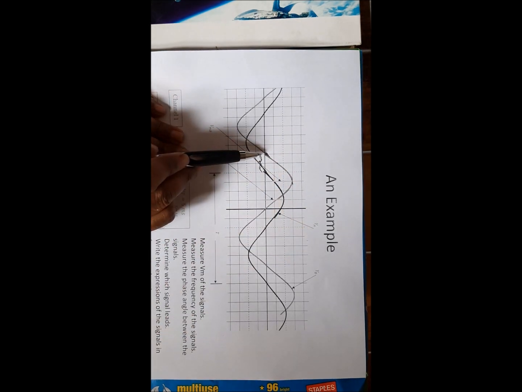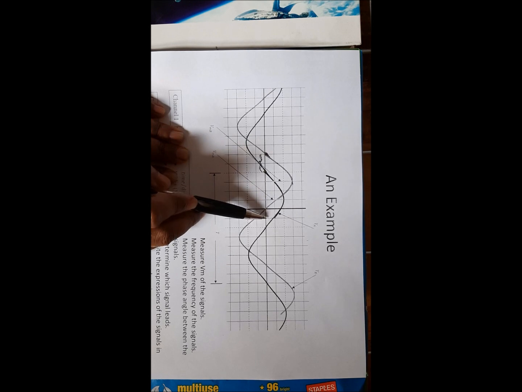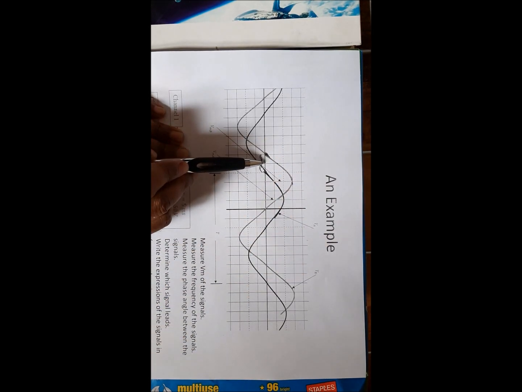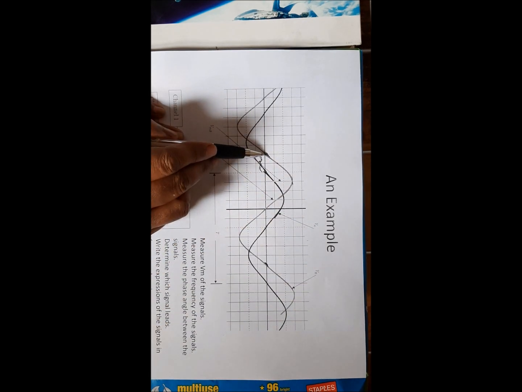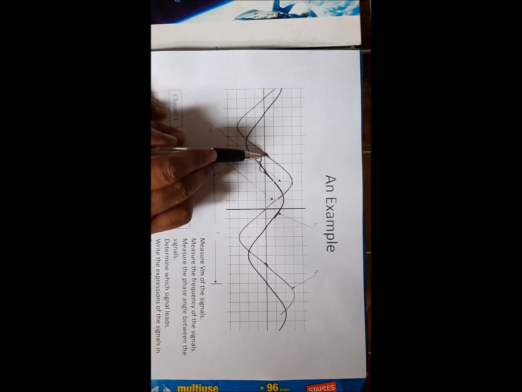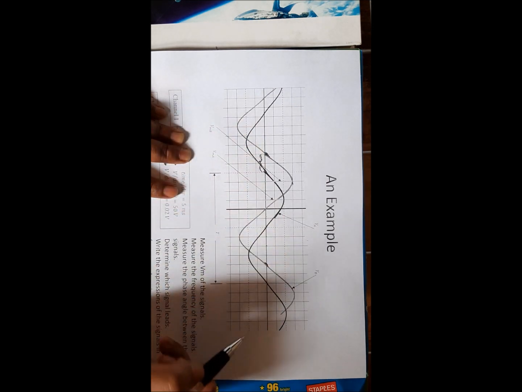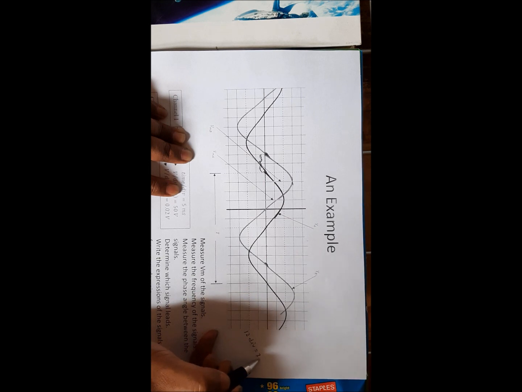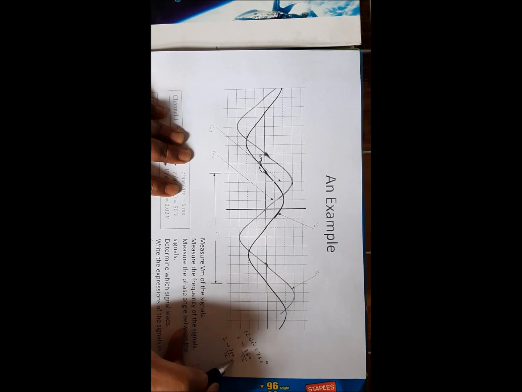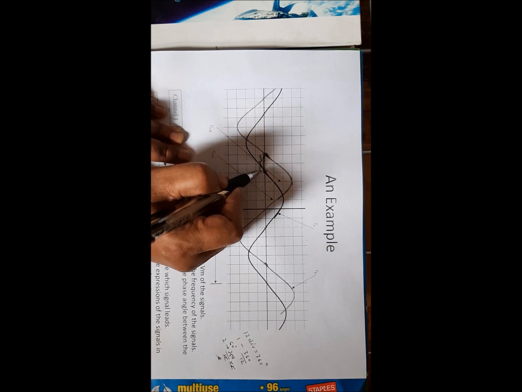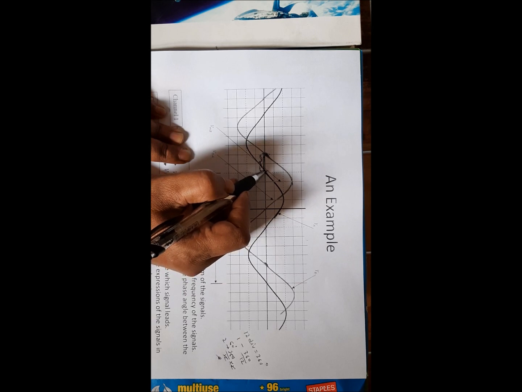So you see channel 1 and channel 2 both have the same frequency. There are 1, 2, 3, 4, 5, 6, 7, 8, 9, 10, 11, 12. So there are 12 divisions in one period. So 12 divisions equal 360 degrees. So one division equals 360 over 12. Now two divisions will make 360 over 12 times 2. That means 60 degrees. So the phase difference between the two signals is 60 degrees. So that means channel 2 is leading channel 1 by 60 degrees.